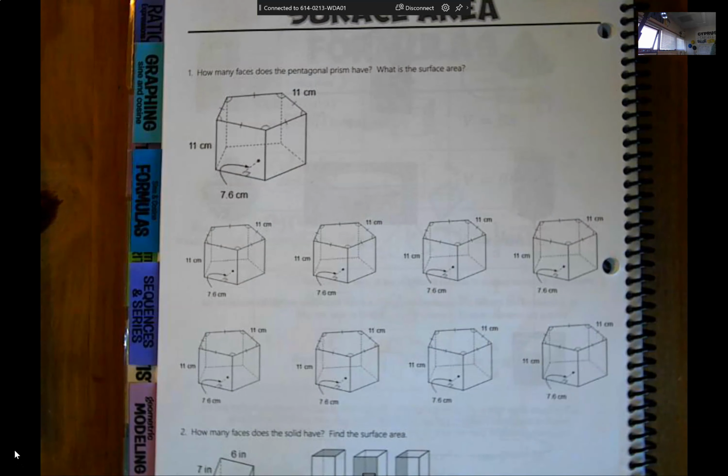Let me Google it. What is a face on a geometric solid? It is a flat or curved surface. That's not good enough. Faces are the flat or curved area.